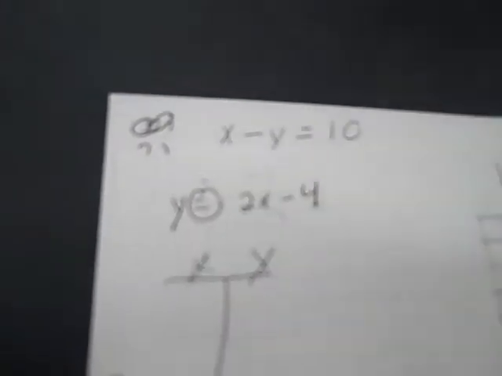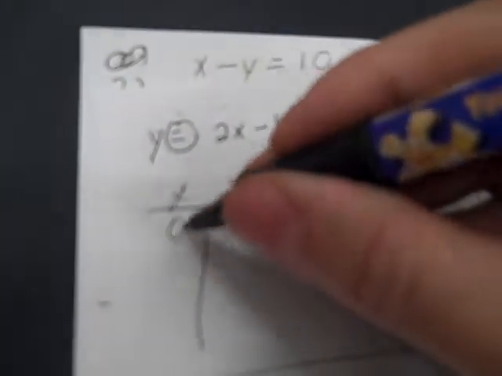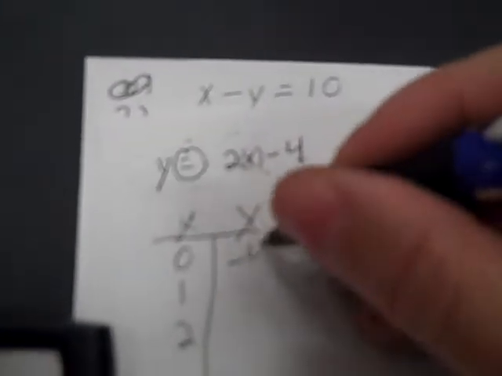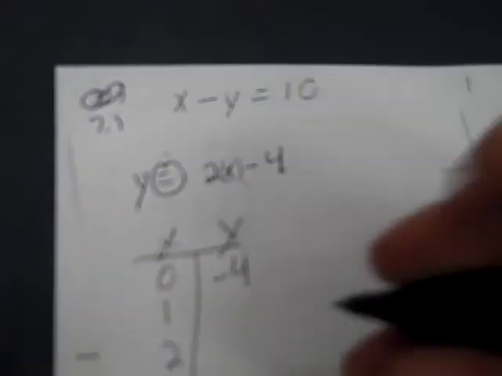Okay, next problem. Is the y by itself in front? Yes, okay. So again, we can do the 3 inputs for x. There's no fraction here, so I'd go 0, 1, 2. So 2 times 0 minus 4 gives me negative 4. 2 times 1 minus 4, that gives me negative 2. Then 2 times 2 minus 4 is going to be 0.